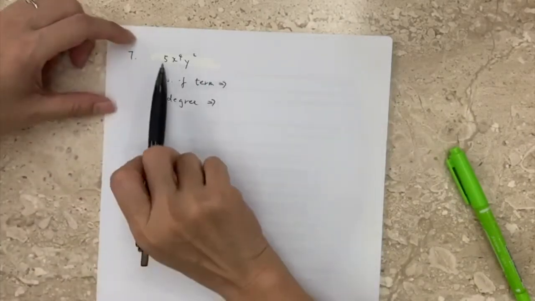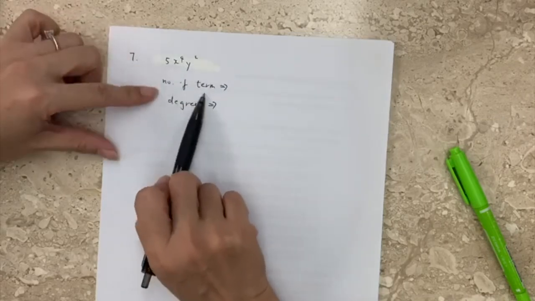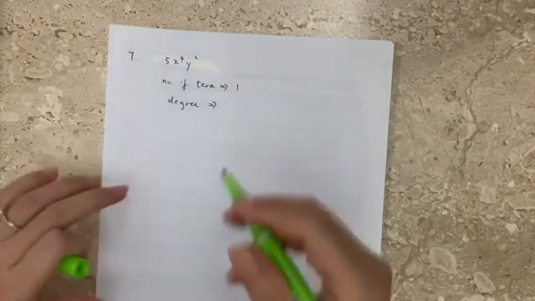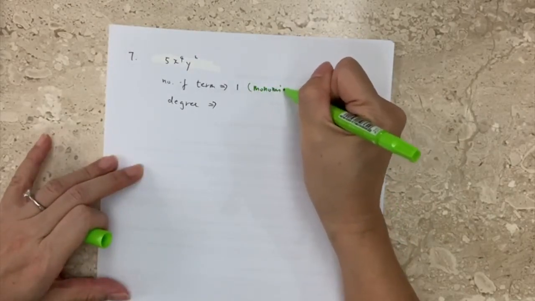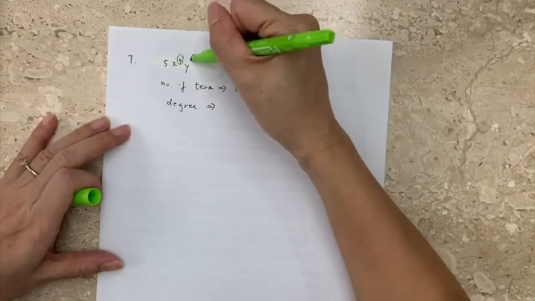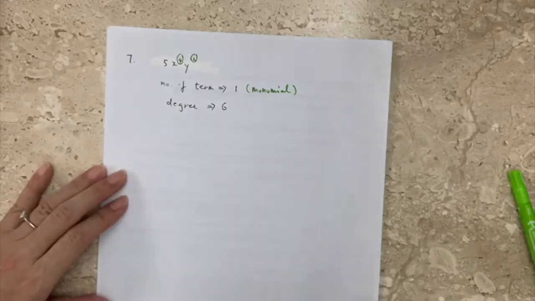All right, number 7. So 5x to the power 4 and y squared. So how many terms? We only have 1 term. We have another name for only 1 term. We call that monomial. And what about the degree? Here we have 4 and then 2. So altogether it will be 4 plus 2, so the degree is 6.